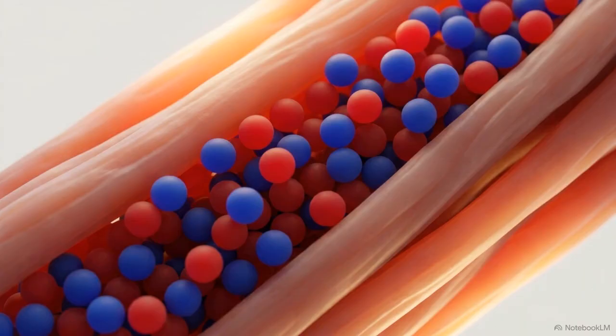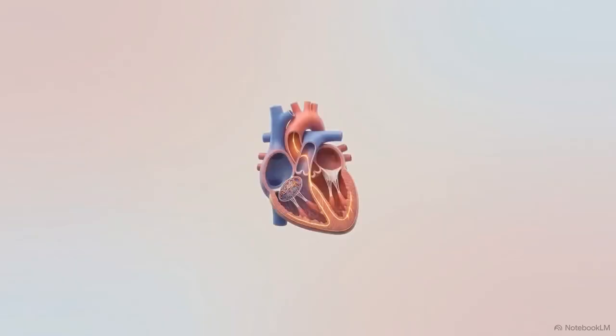The P wave is more than a signal. It's the electrical mandate for mechanical priming, ensuring ventricles are fully loaded before the main contraction begins. As the electrical wave hits the base of the atria, it converges on the atrioventricular node. Here, the rate of signal propagation drastically slows.